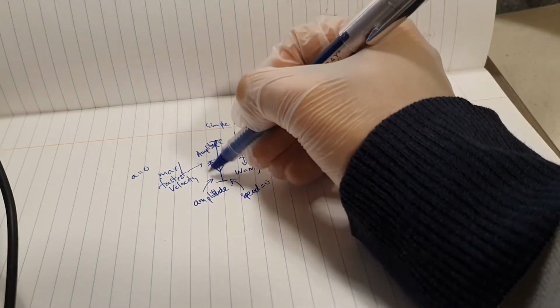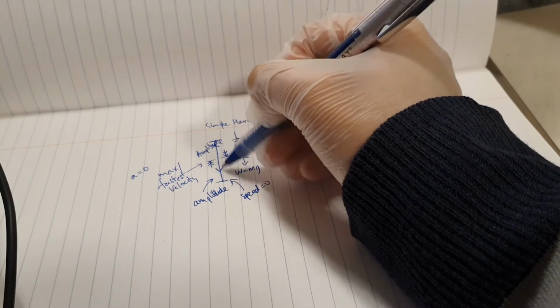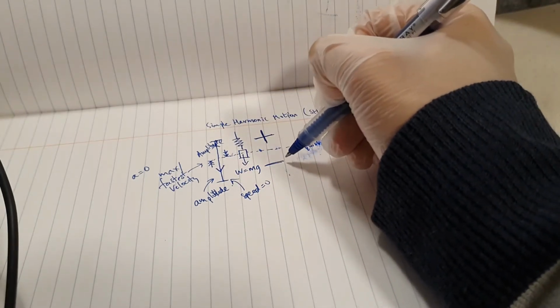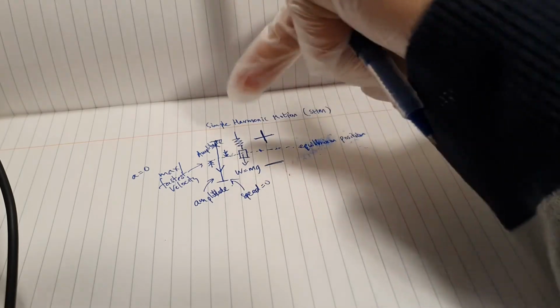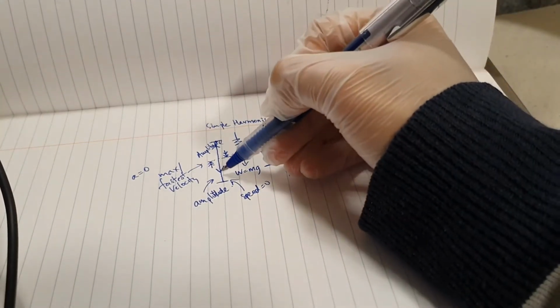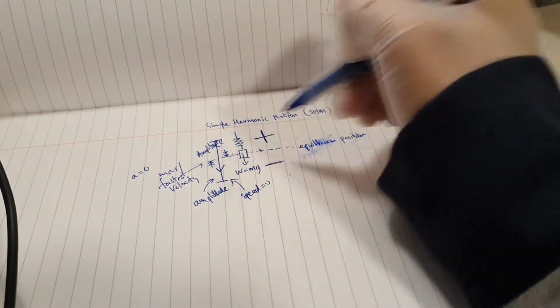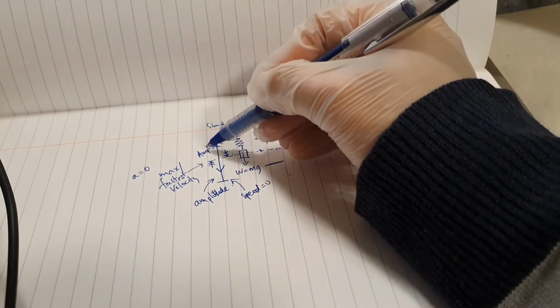Remember, anywhere in this region, the acceleration is always in the opposite direction to the displacement. So the acceleration is always on the other side of the equilibrium position. So anywhere the mass is on this negative side, the acceleration is positive.